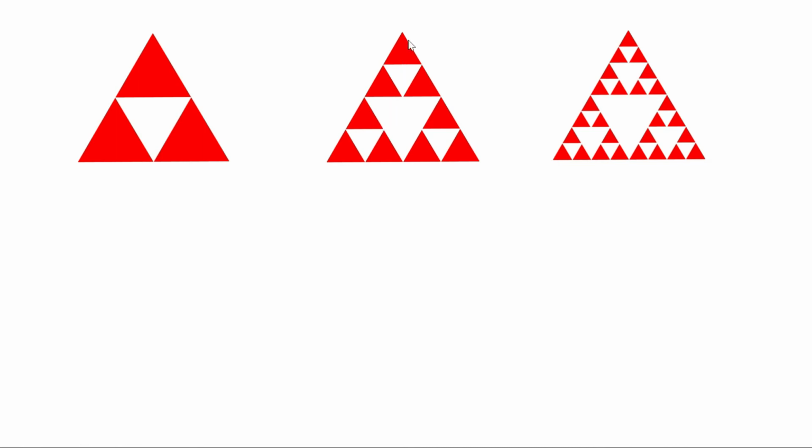Now take one red triangle from the second figure. That is made into 3 more red triangles in the third figure. Altogether there are 9 red triangles in the second figure and each one is made into 3 red triangles. So altogether the number of red triangles in the third figure is 9 into 3 or 27. So we can write the number of red triangles as 3, 9 and 27.